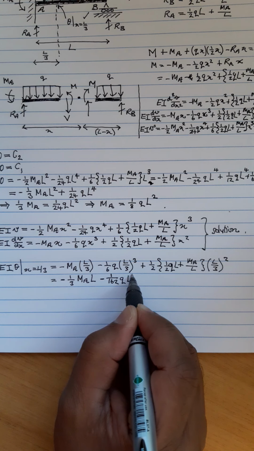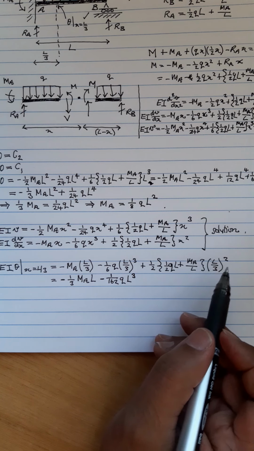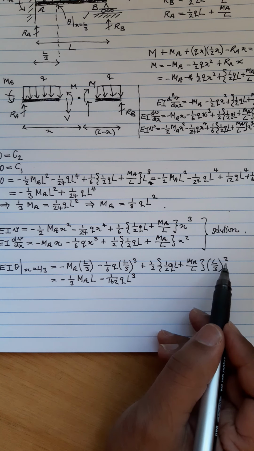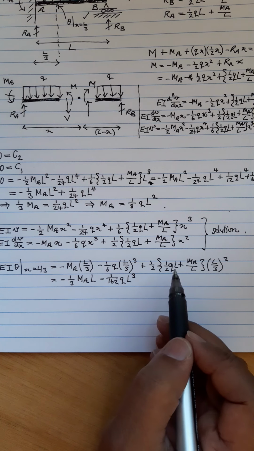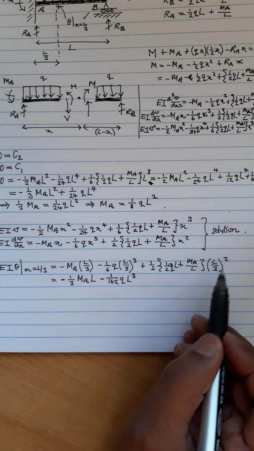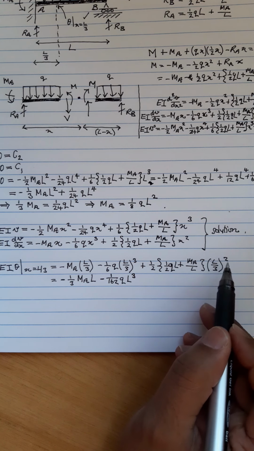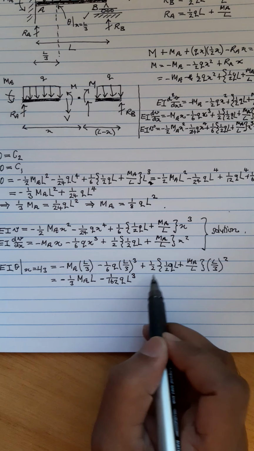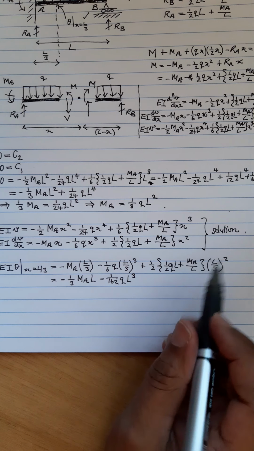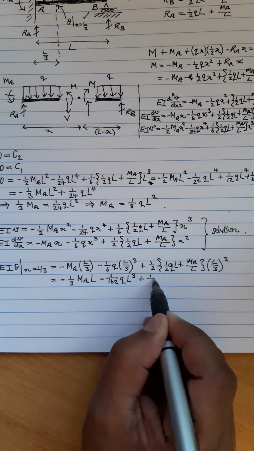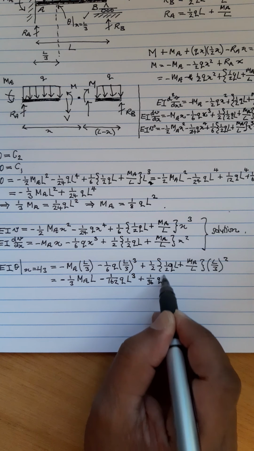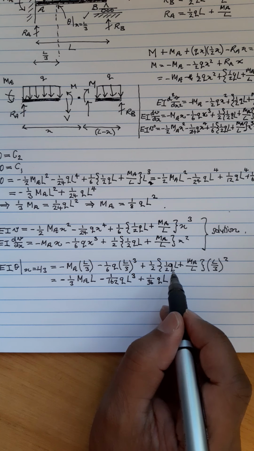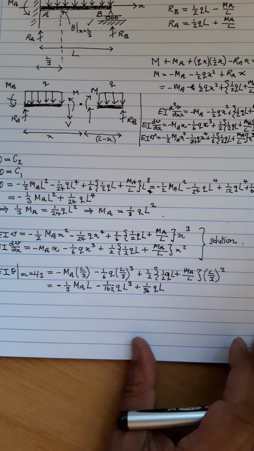QL cubed, and then 3 squared is 9. 9 times 2 is 18. 18 times 2 is 36. QL. Something is not quite right over here.